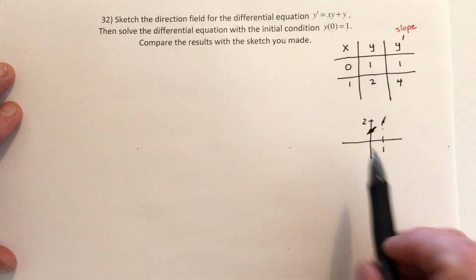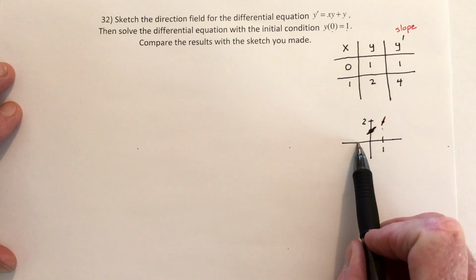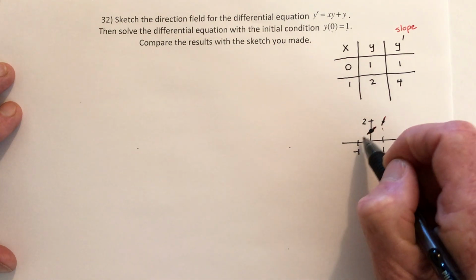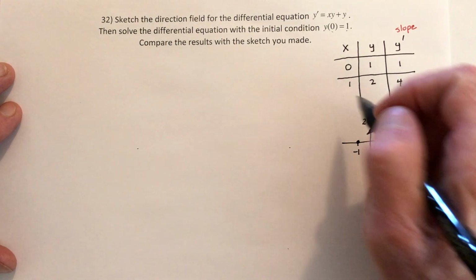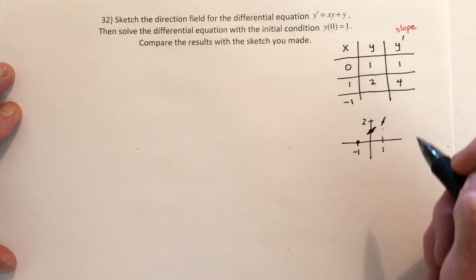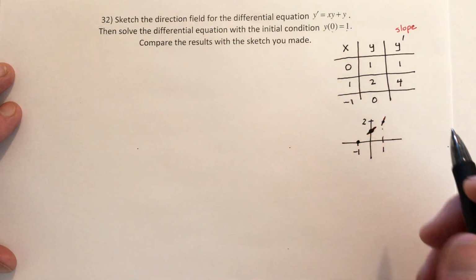And then if we were to go the other direction, again, if you go over by 1, then you have to go down by 1, which would actually be right here on the x-axis. So that means x equals -1 and y equals 0.